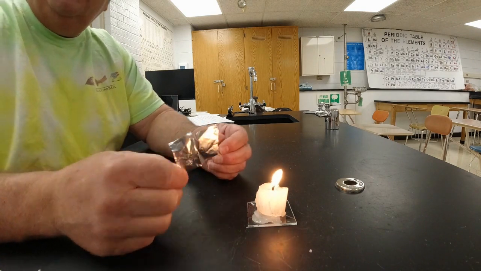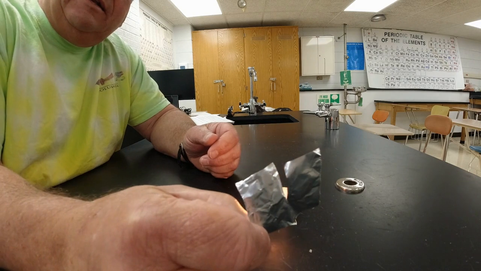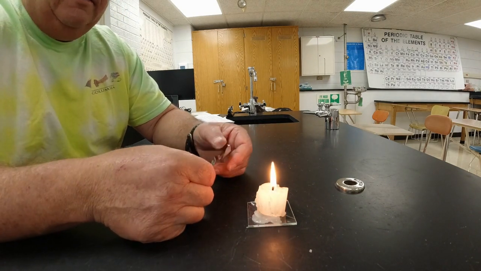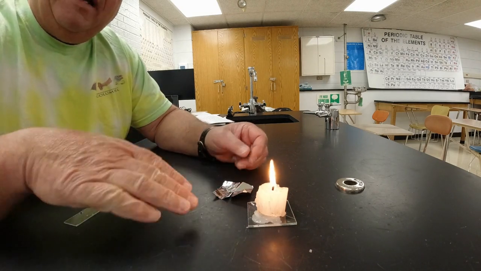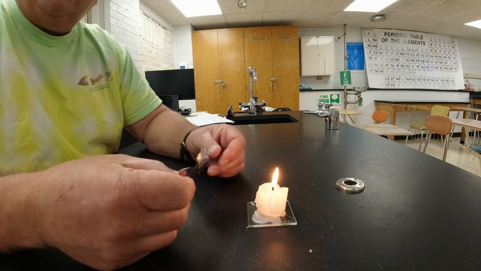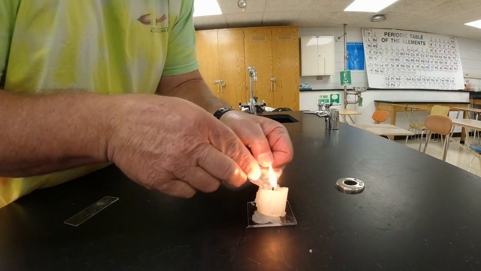What I'm supposed to do is take this piece of aluminum foil that's got a little split in it like this, and try to get that around the wick so that I can separate the wax on the bottom from the flame on top. And we might have to change to a birthday candle to see if that works better.